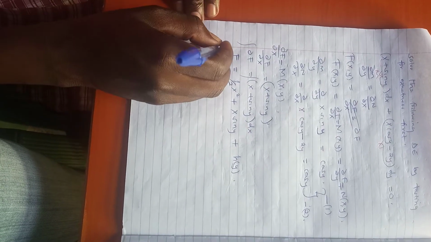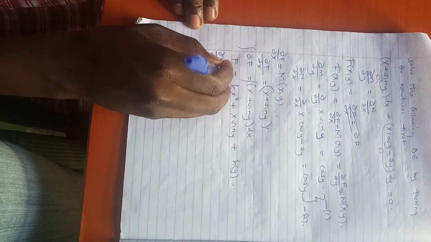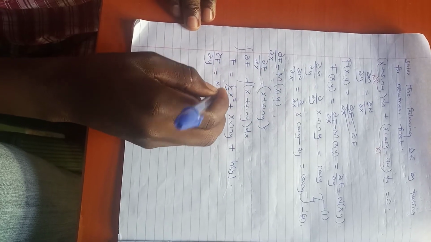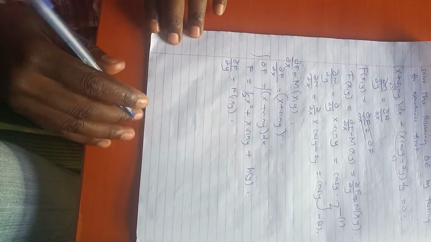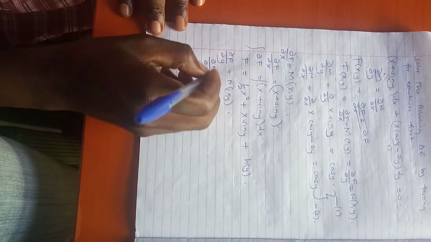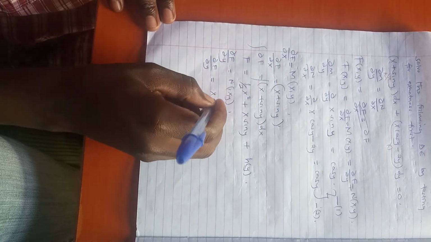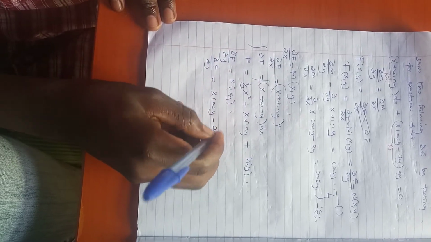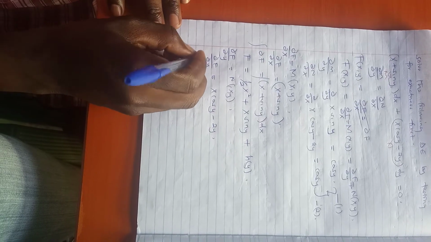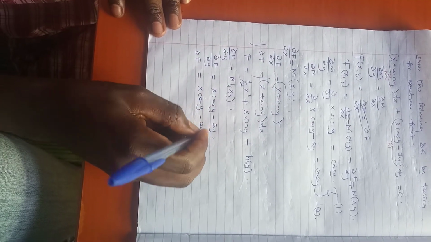Alternatively, we are also going to find the partial of f with respect to y of our function N(x, y), which is x cos y minus 2y. By cross multiplying, we get the partial of f being the same as x cos y minus 2y.